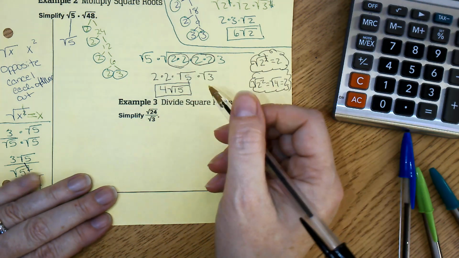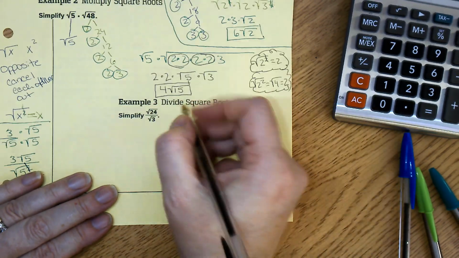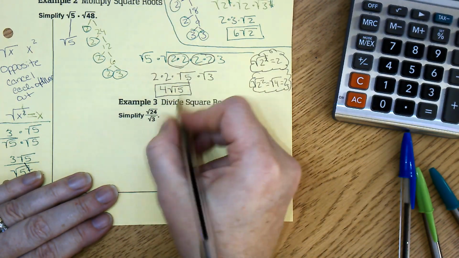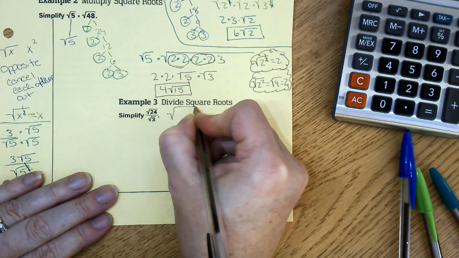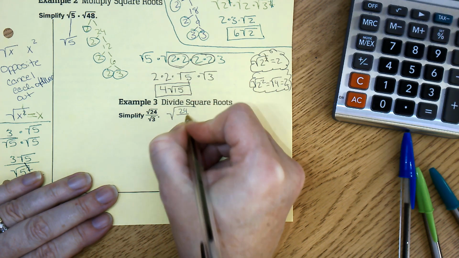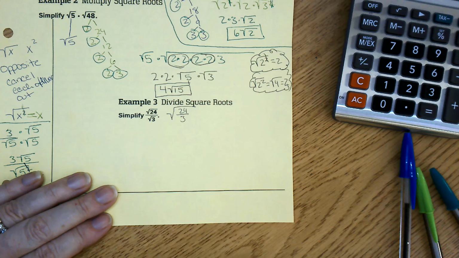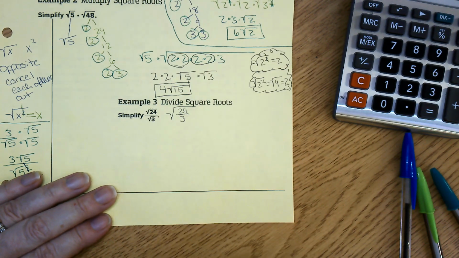Now, when we are dividing square roots, first thing we're going to check is, because both of these are under the radical, I can make one big radical and go 24 divided by 3. First thing I'm going to check, can I divide the top by the bottom and get a whole number? If I can, cool. I've gotten rid of my fraction. I don't have to worry about anything on the bottom in my denominator.